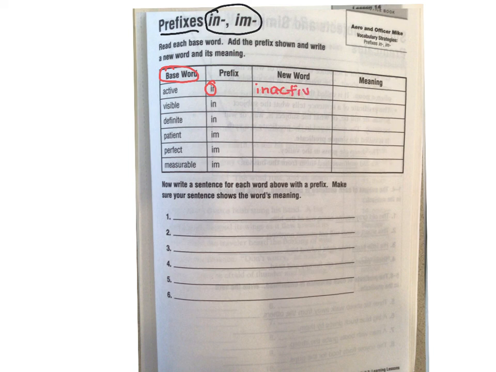So if you were ever taking a test and they gave you that word and they said, what is the base word? You would say the base word is active. And now they're going to ask us the meaning. And basically every time they do this, guys, inactive means not active. Okay? So basically you're going to be putting not in front of this word for the meaning.